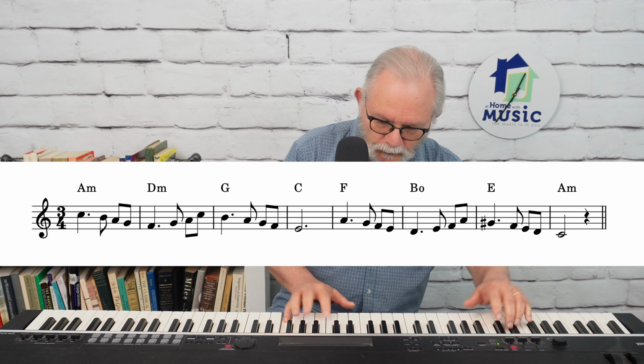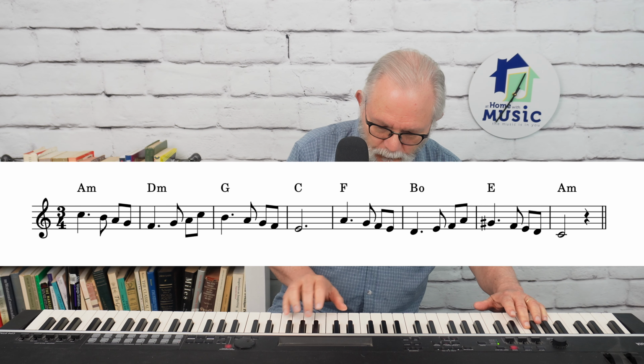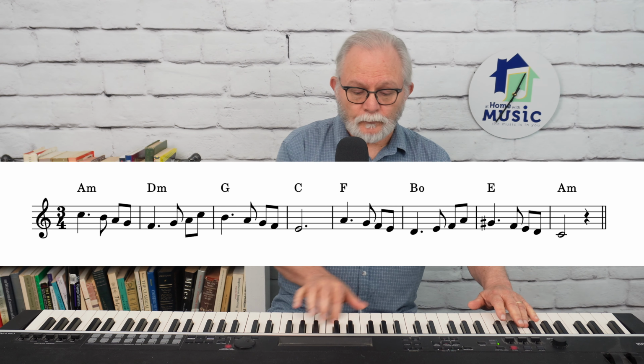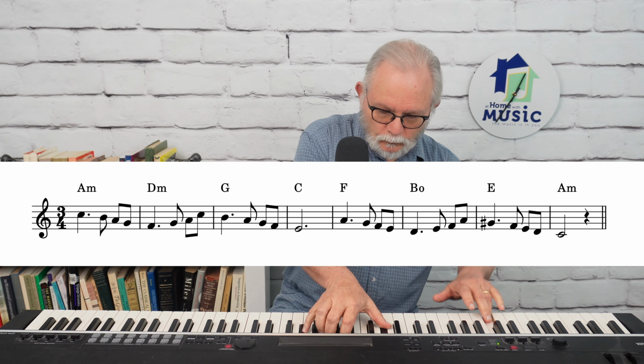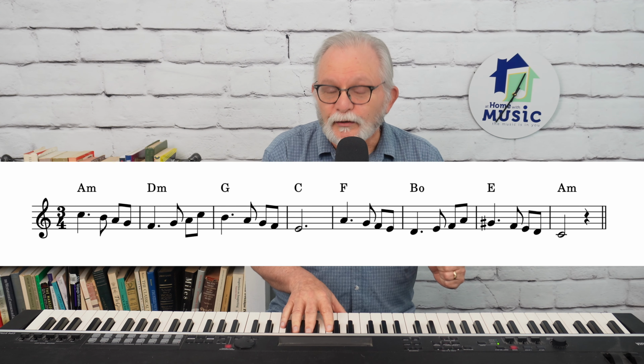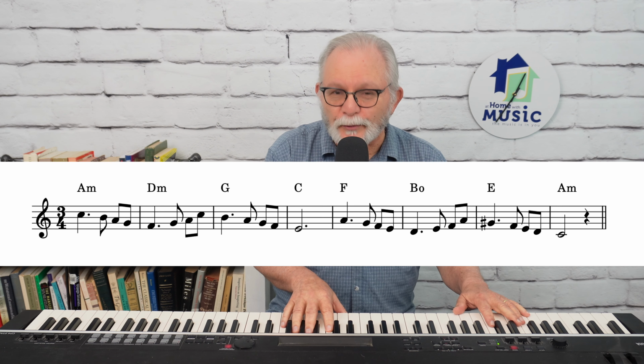Now, of course, these circle of fifths progressions are certainly used in popular songs. See if you recognize this song. Well, of course, that's Fly Me to the Moon, but what about this one?